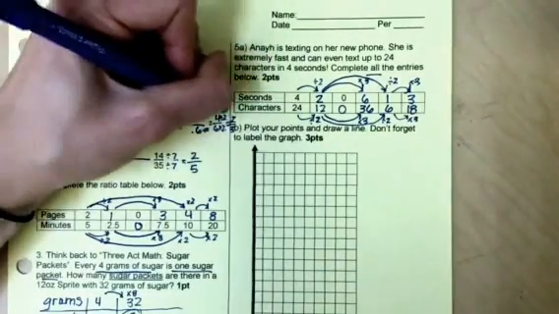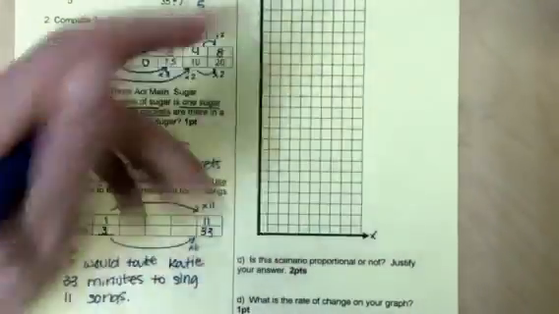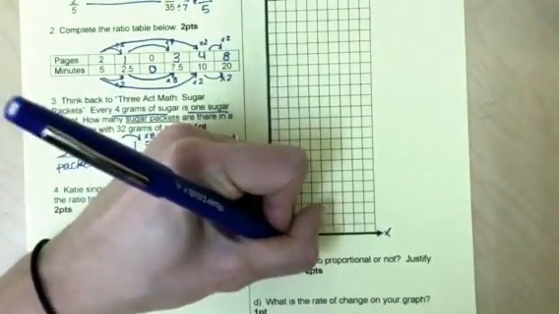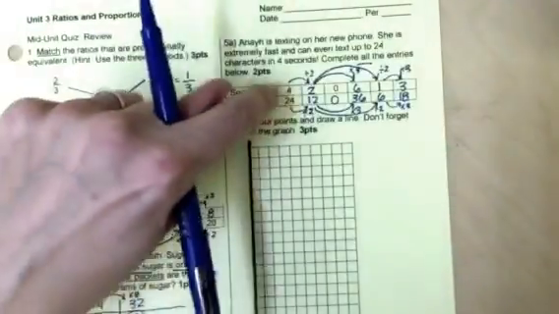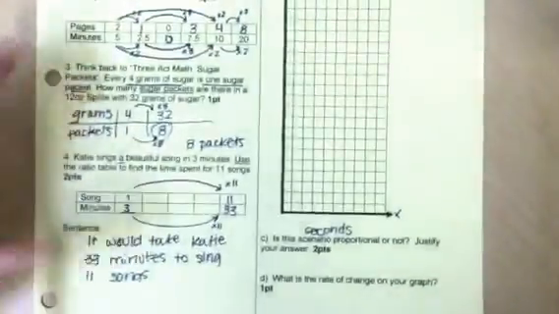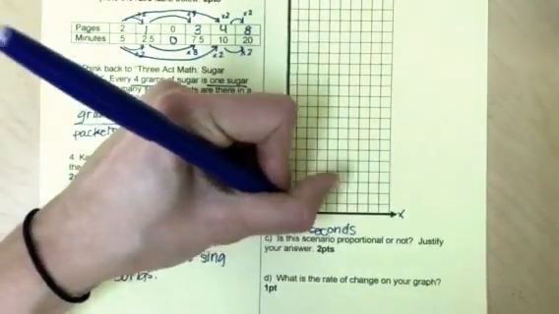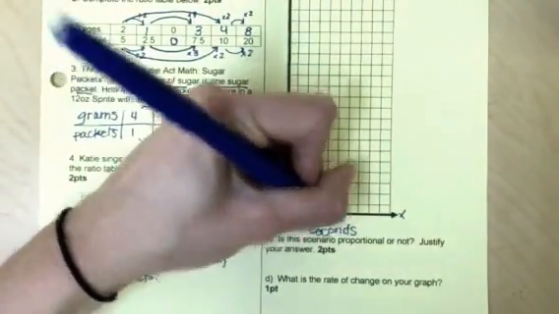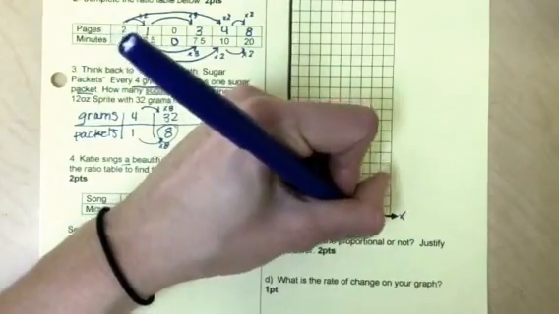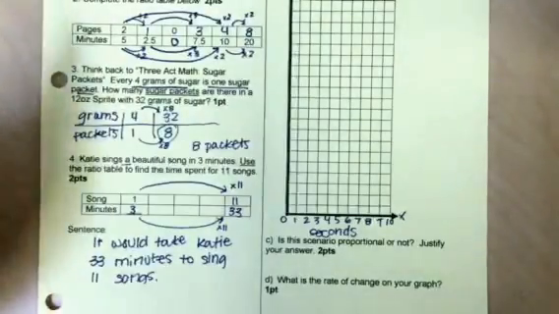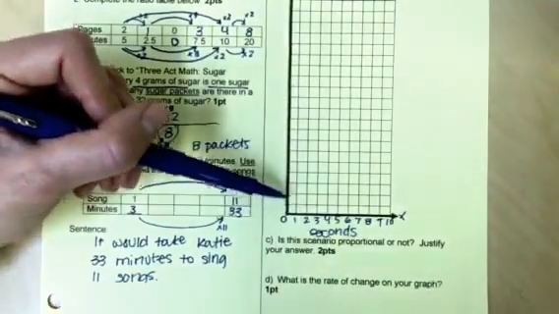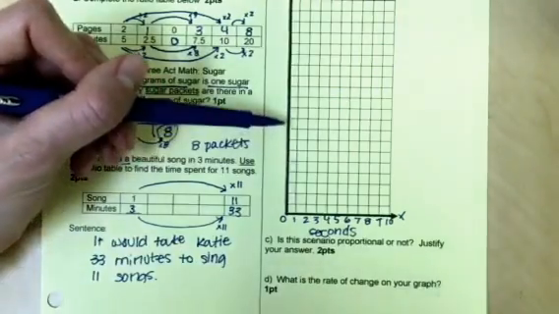Okay, the top is always our X, the bottom is always our Y. So that means down here, my X-axis is going to be my seconds. So I'm going to label this seconds. And I know that I go from 1 up to 6, so I can count easily by 1. So 0, 1, 2, 3, 4, 5, 6. Okay, and then I'm looking at my characters. My characters go up to 24. Let's see, 1, 2, 3, 4, 5, 6, 7, 8.